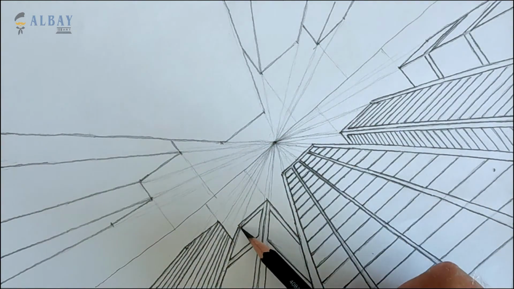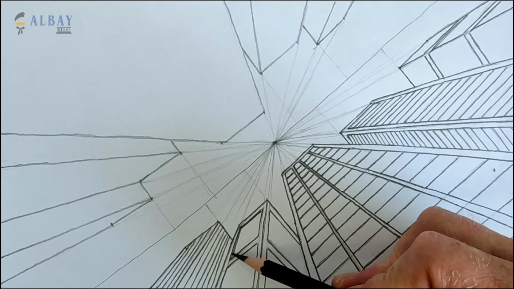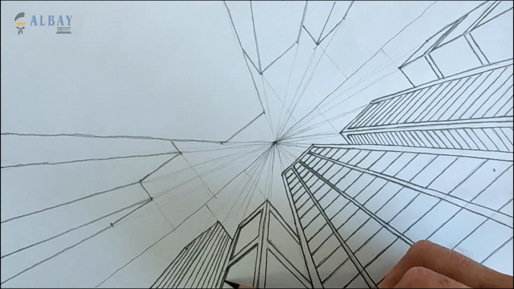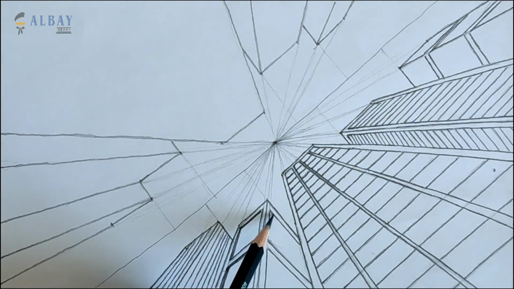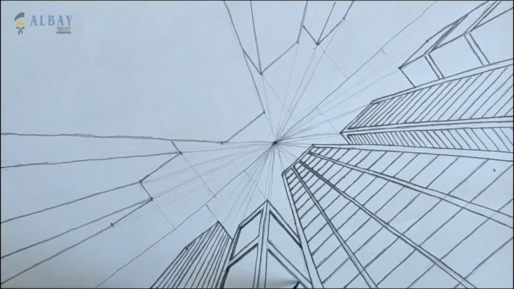Okay, great. Now I'm going to add a little bit of depth to the buildings. To achieve this, I'm going to apply shading to the frame lines of the buildings. This will add both realism and depth to the buildings. It's a small but very important detail.